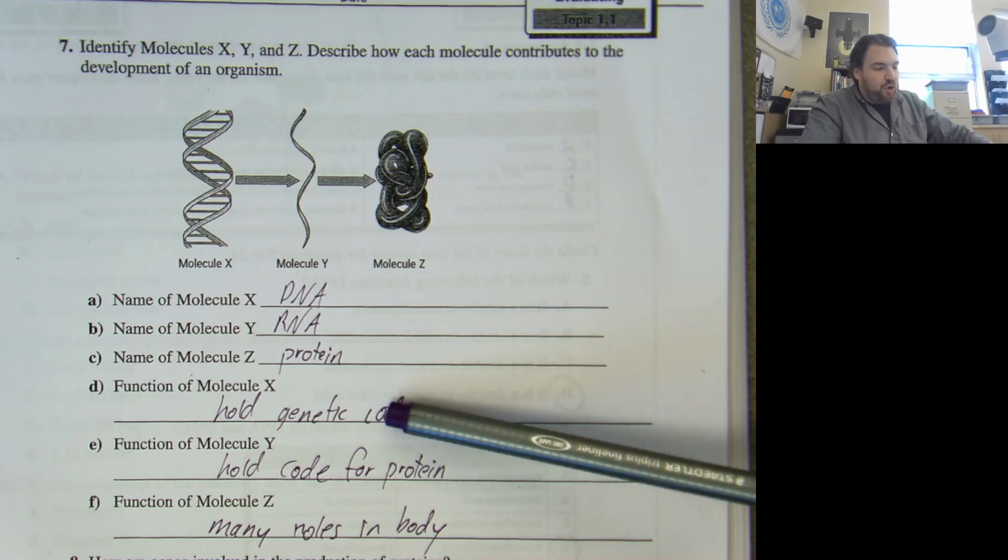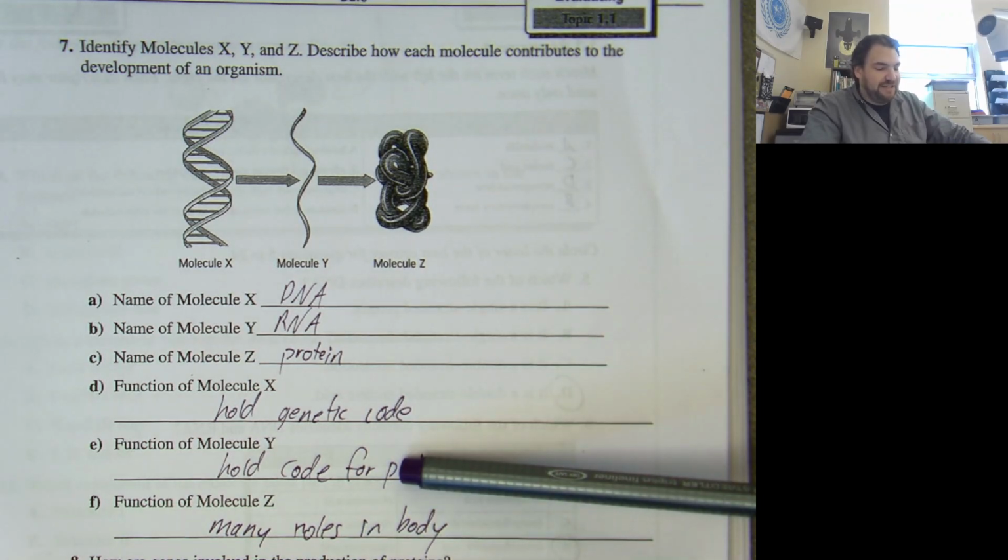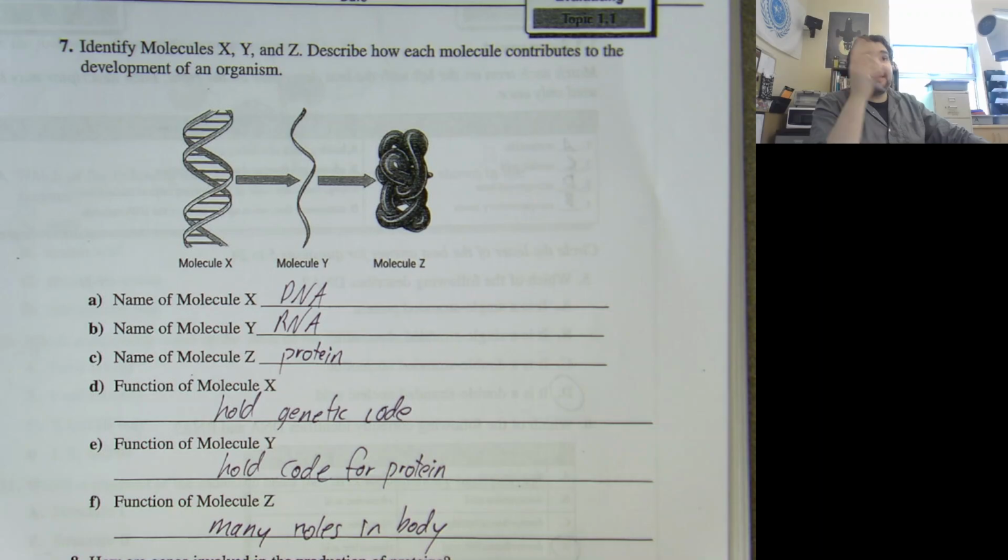DNA holds the genetic code. Y holds the code for the protein. Z, the protein itself, has many different possible roles within the body. The function of protein is to go out into the job and fulfill a task. What that task is depends on the protein, and there's hundreds of them. Red blood cells, all sorts of things. If you listed some things, what you want to do is write etc., etc., but not skin. Skin's not a protein.